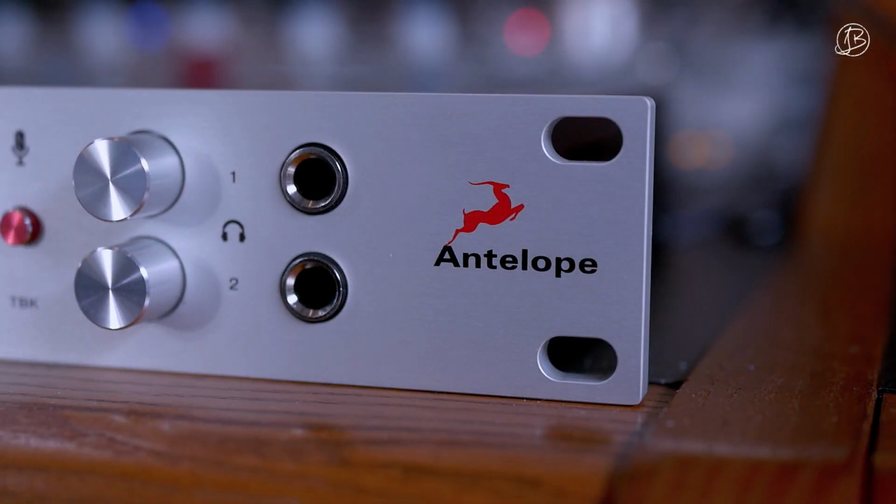I am John Brown, and today I'm going to check out the new set of interfaces, the Discrete 4 and the Discrete 8 Synergy Core from Antelope Audio. So what exactly are the changes between the first version of the Discrete and the Synergy Core version? They've added a DSP chip into the interface, which means now bass players and guitar players, please rejoice. You can now use their guitar profiles and bass profiles with near zero latency.